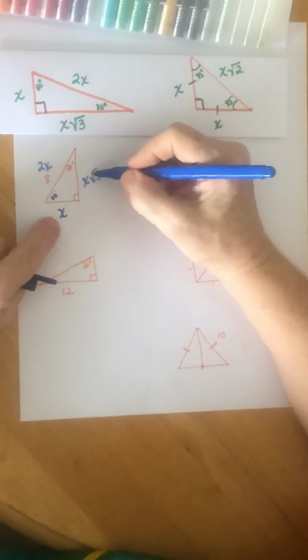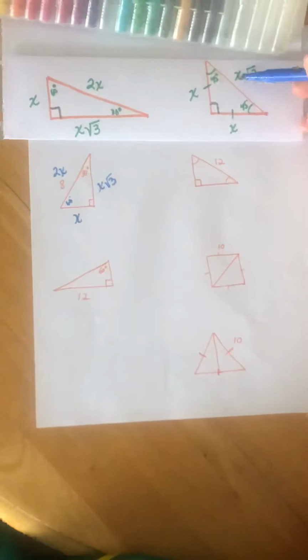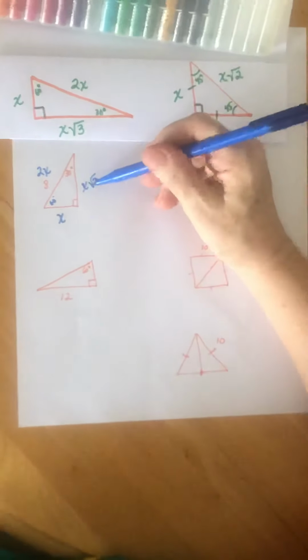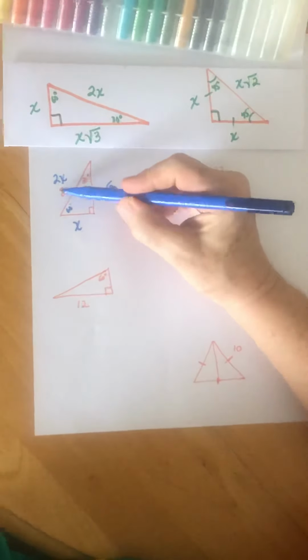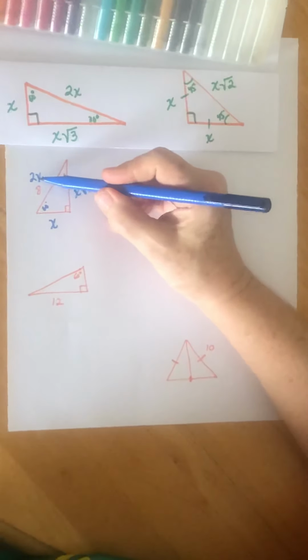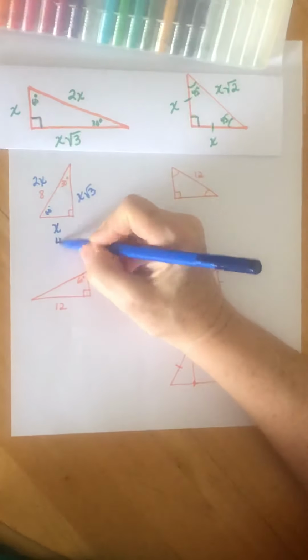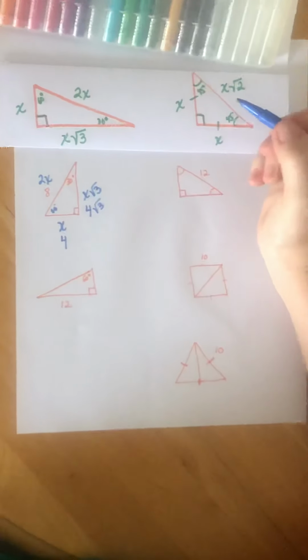And I remember square root of 3 because there are 3 different angles, whereas in this one, it's 2 that are alike. Here it's 3 different ones. Okay, so if the hypotenuse is 8, and this is twice the smallest side, so the smallest side is 4, and this would be 4 square roots of 3.